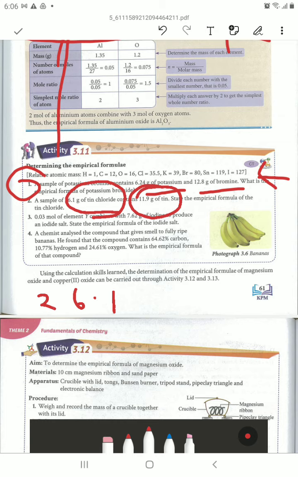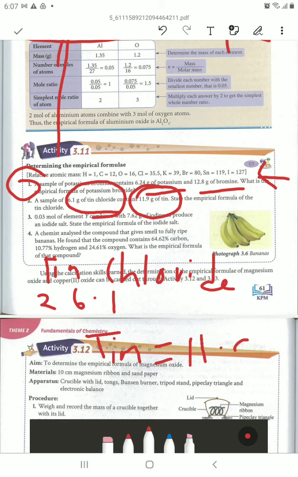So this is tin chloride, then the second one is tin. Now, what is the mass of chloride? Mass of chloride equals 26.1 minus 11.9.